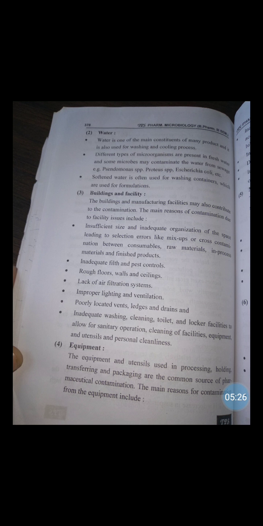The main reasons for contamination from the equipment include first inappropriate design, inappropriate size, material leading to corrosion and accumulation of static material, adulteration with lubricants, colorants, dirt, and sanitizing agents. Next, improper cleaning as well as improper sanitization. Then design preventing proper cleaning as well as proper maintenance. Then improper calibration, irregular servicing, and deliberate use of defective equipment.